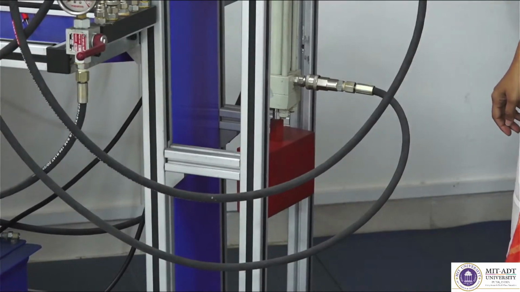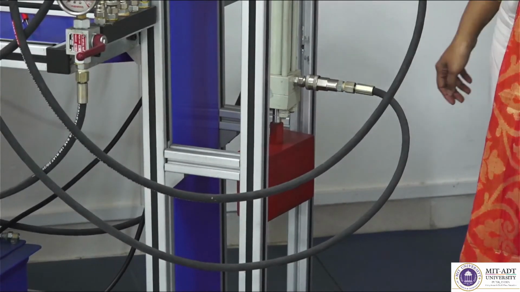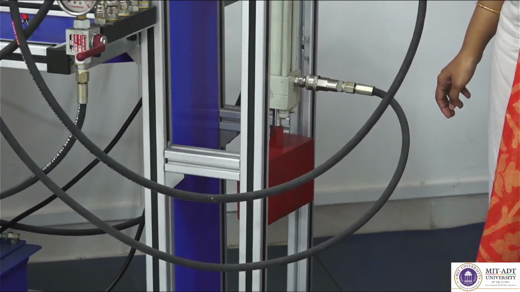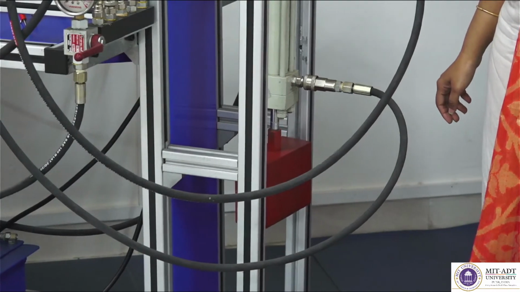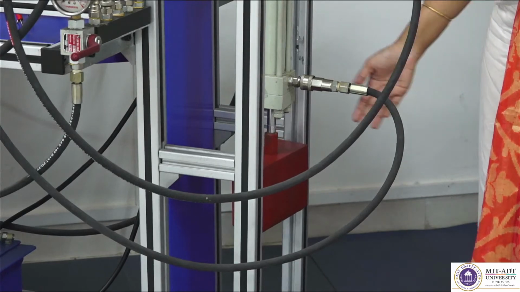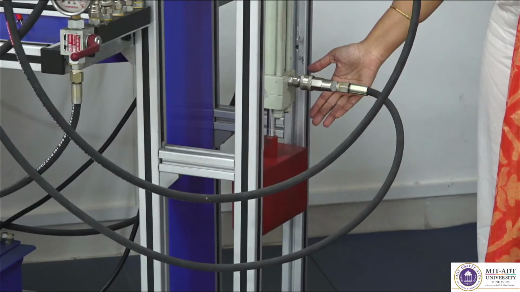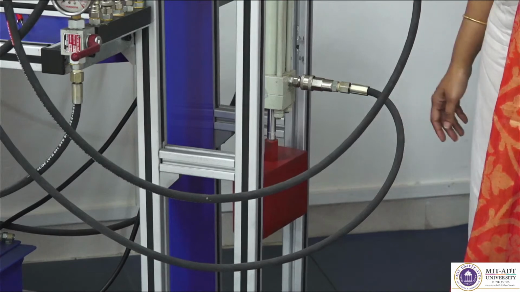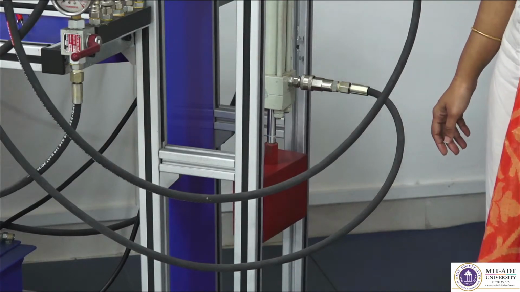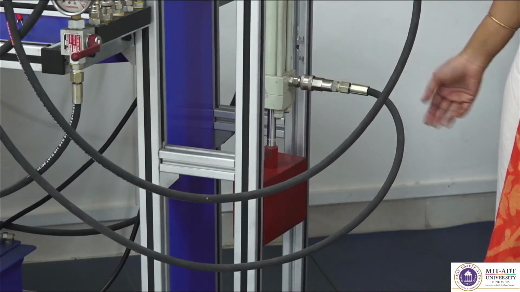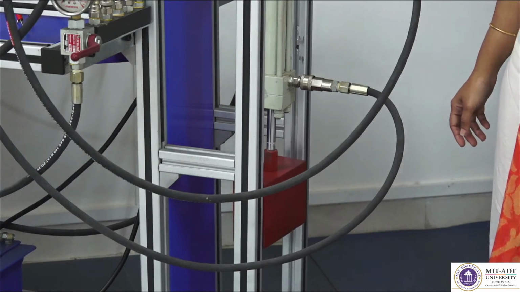Whenever it is moving down, this type of circuit in industry is called a fail-safe circuit, or it comes under one of the safety circuits, like the emergency control on a treadmill.